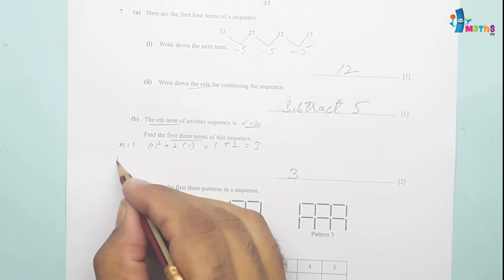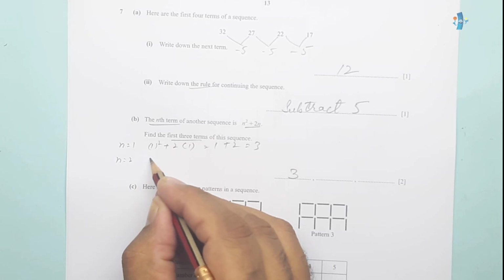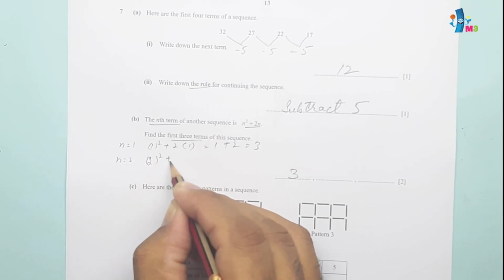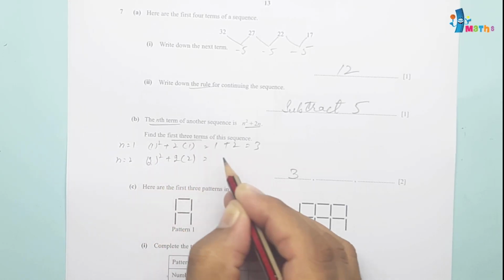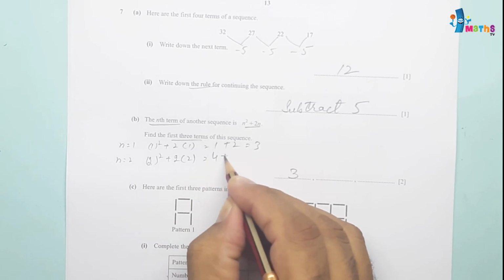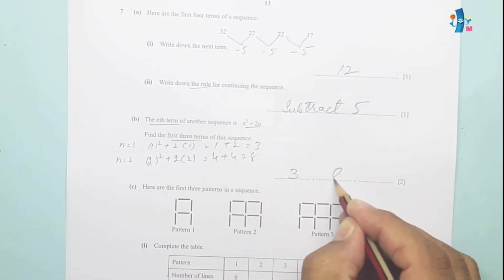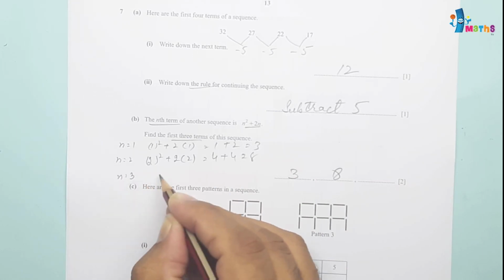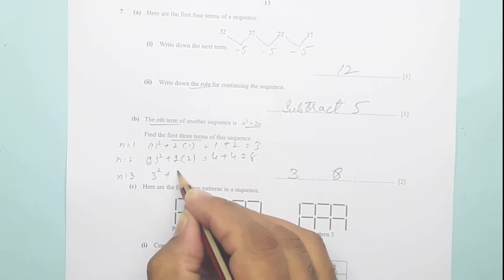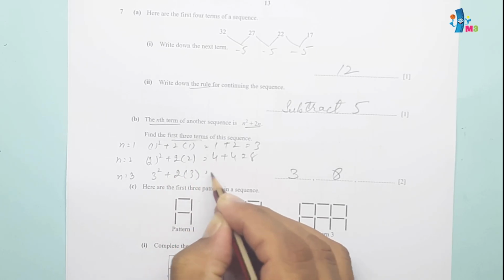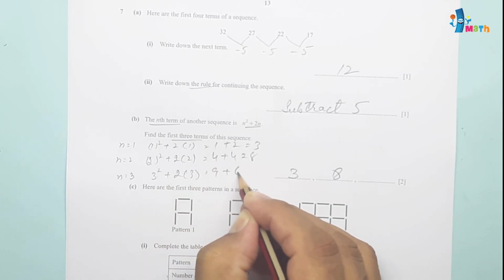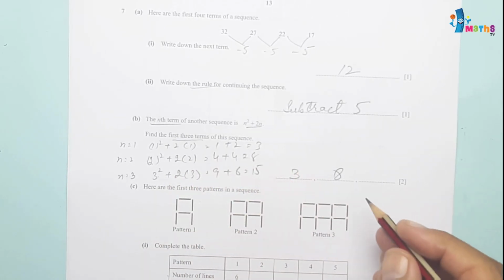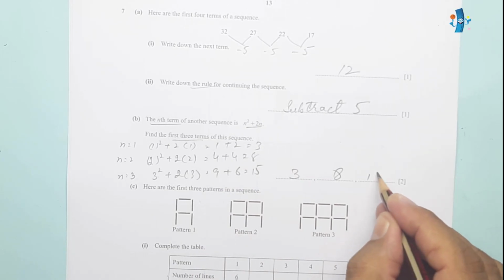Similarly, we can replace n is equal to 2 in the given formula. So 2 squared plus 2 into 2. This will be equal to 4 plus 4, which is equal to 8. So the second term will be 8. And for the third term, n is equal to 3. 3 squared plus 2 into 3. This will be equal to 9 plus 6, which is equal to 15. So the third term will be 15.